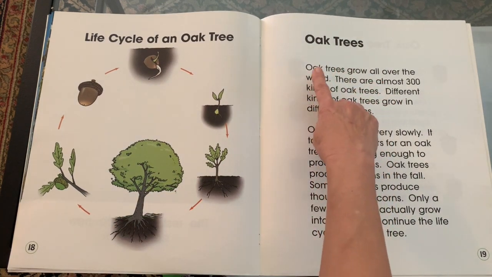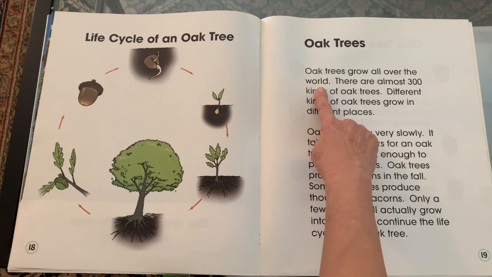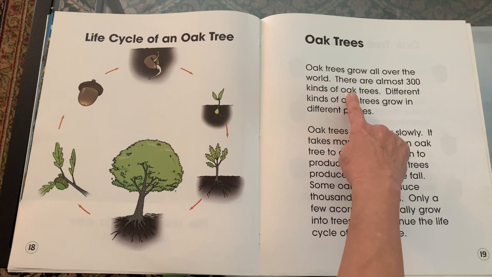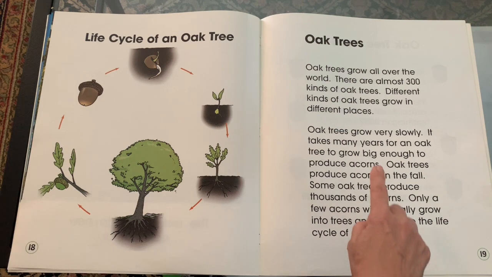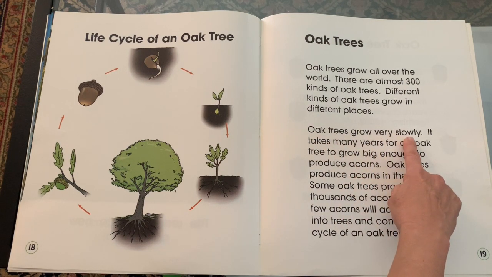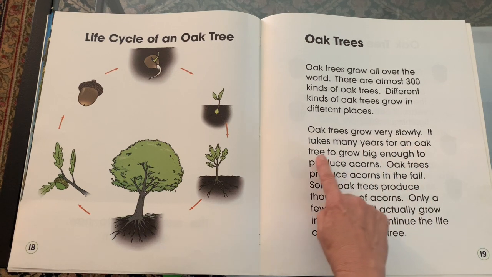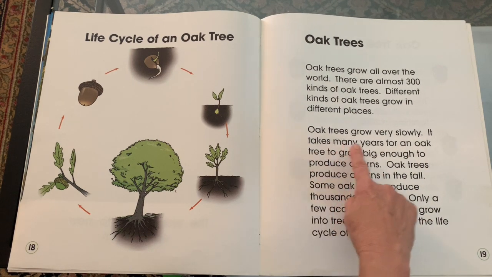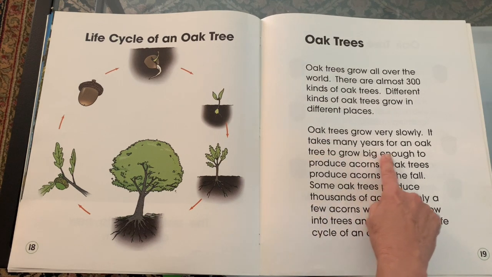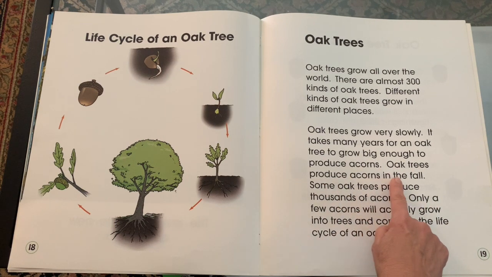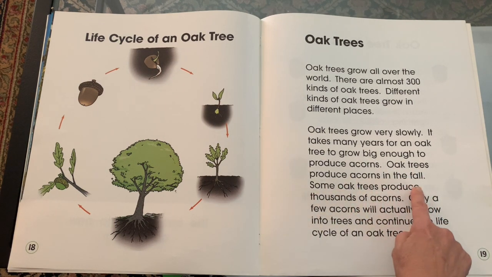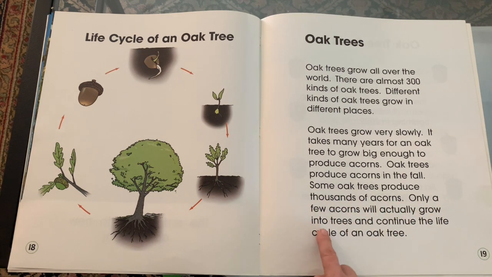This says oak trees grow all over the world. There are almost 300 kinds of oak trees. Different kinds of oak trees grow in different places. Oak trees grow very slowly. It takes many years for an oak tree to grow big enough to produce acorns. Oak trees produce acorns in the fall. Some oak trees produce thousands of acorns. Only a few acorns will actually grow into trees and continue the life cycle of an oak tree.